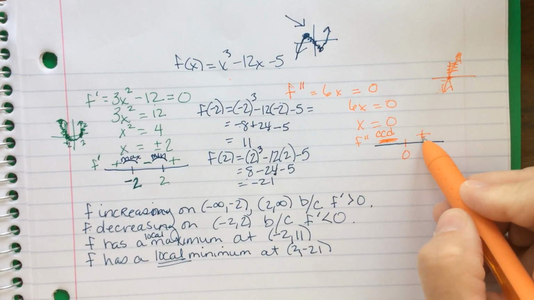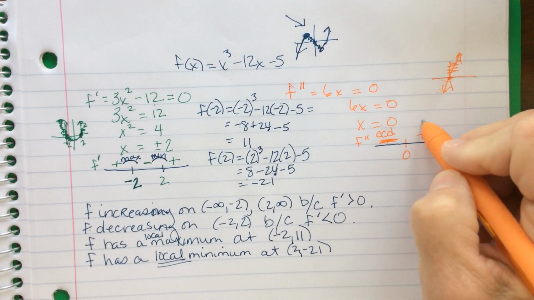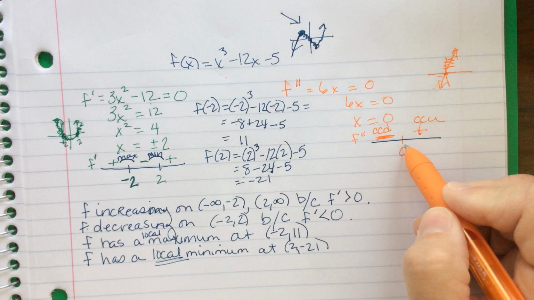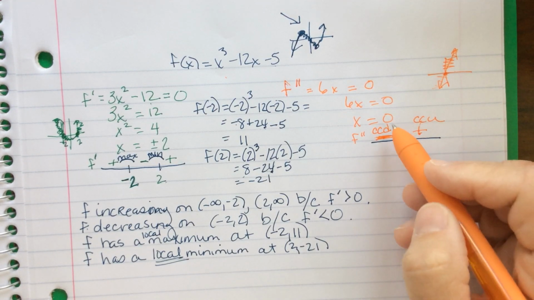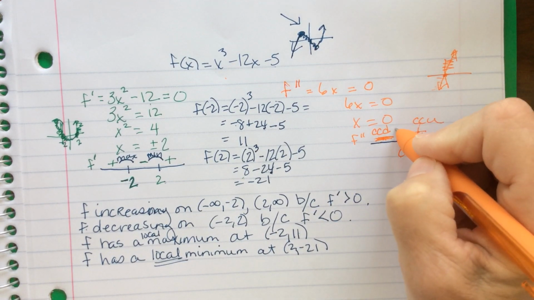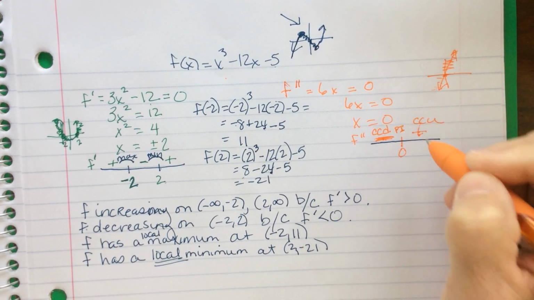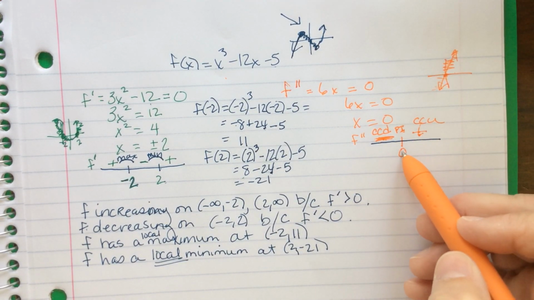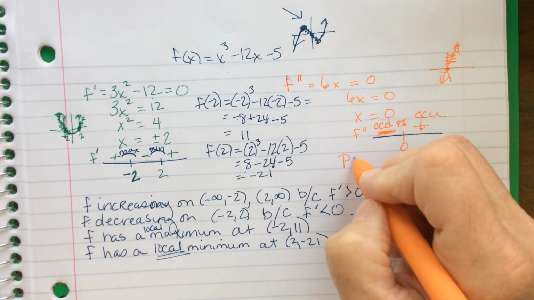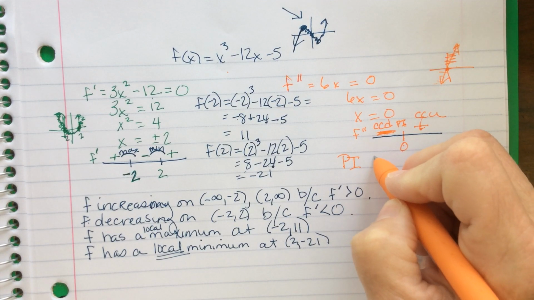Where the second derivative is positive, the original function is concave up. Okay, x equals 0, because there is a change in concavity, this is going to be a PI also, a point of inflection.